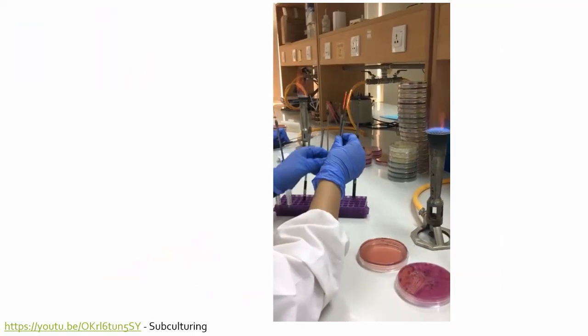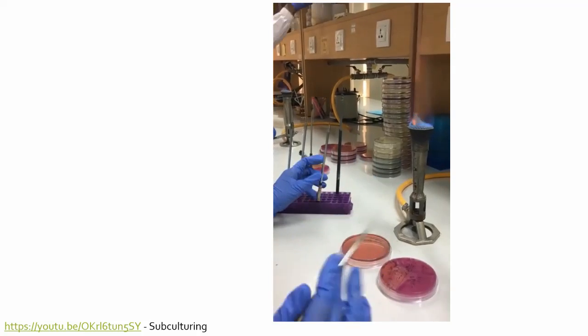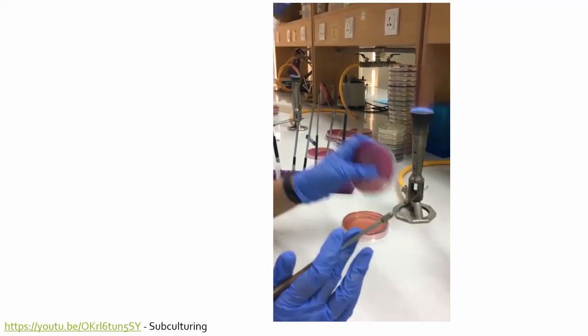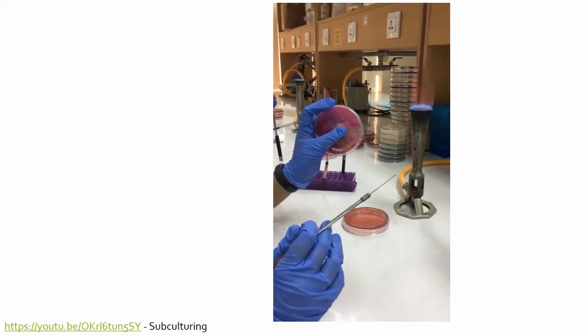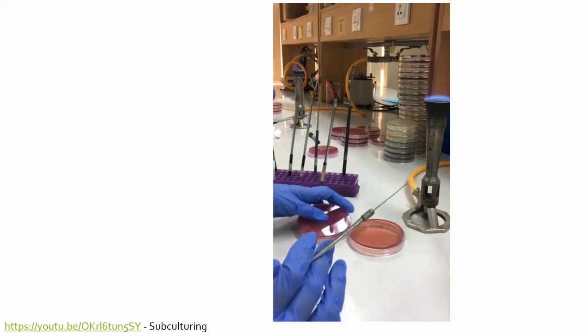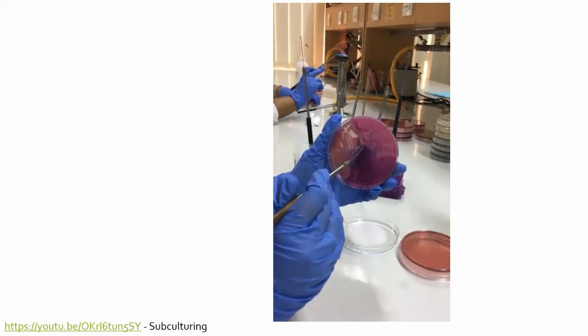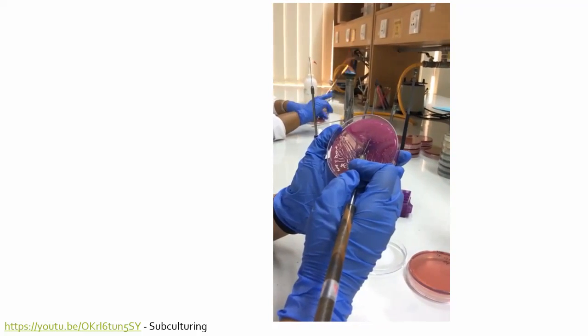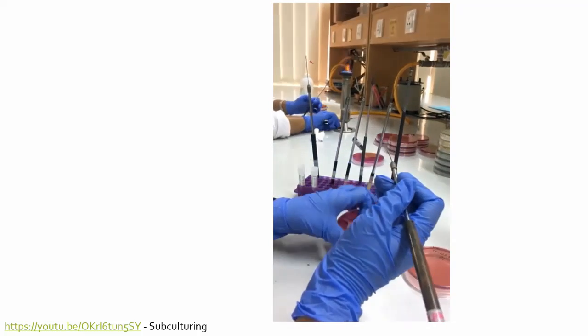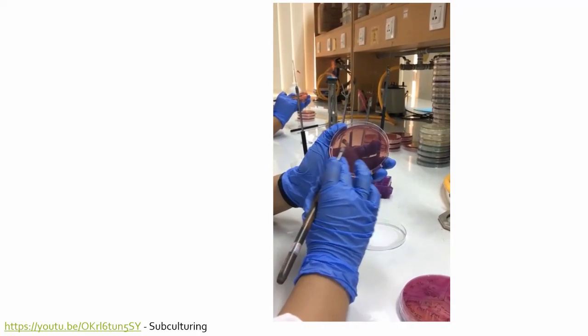So here this person is showing how to do it. Maybe he is using some flame between two burners. He may start. It's like sometimes scraping. Colonies are there. Using the loop, you scrape it and transfer to another.